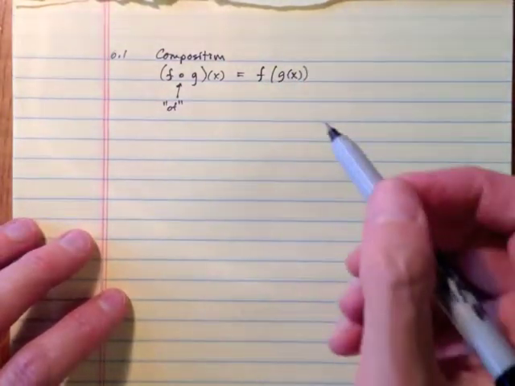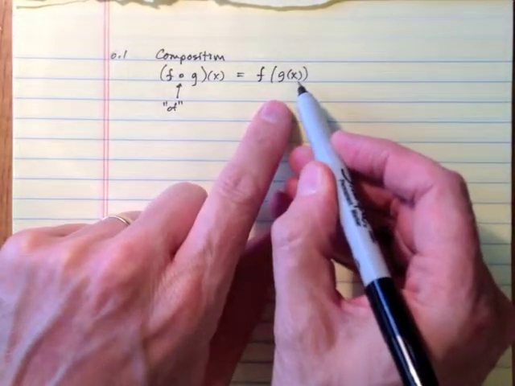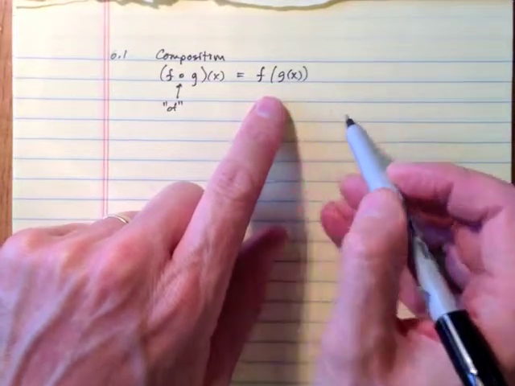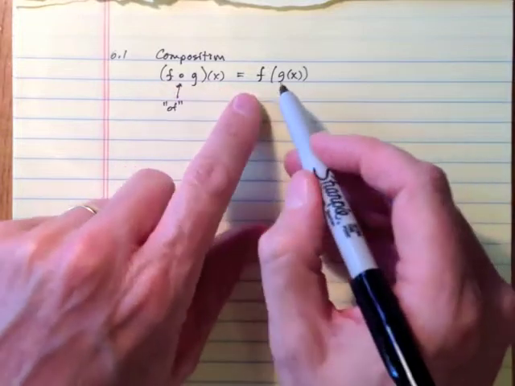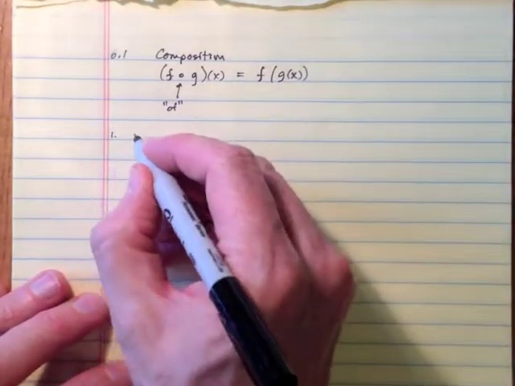That is, this function is created from f and g by first taking x. The way it works, it first takes x, plugs it into g, and whatever the output is, it takes that output and plugs it into the machine f. And the final output of this function is whatever f does to that. Let's look at an example.